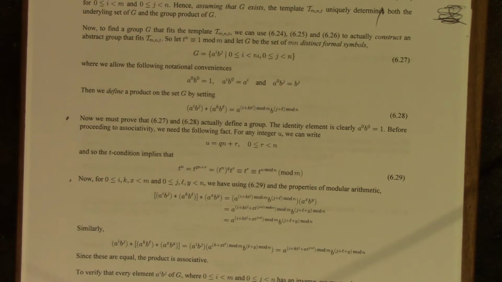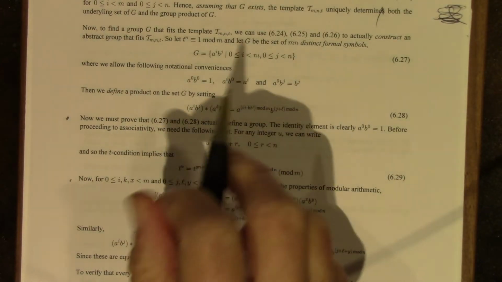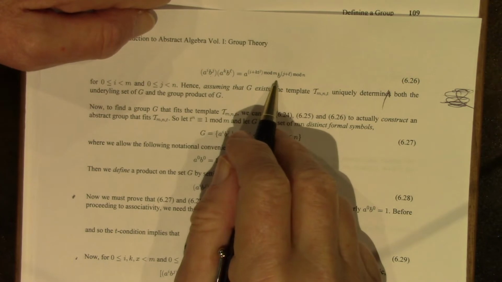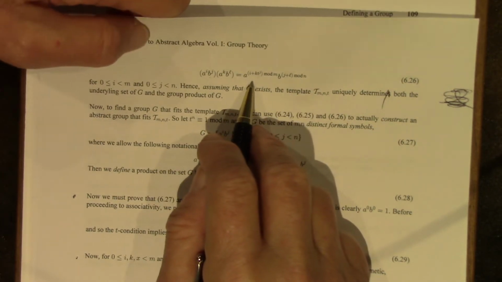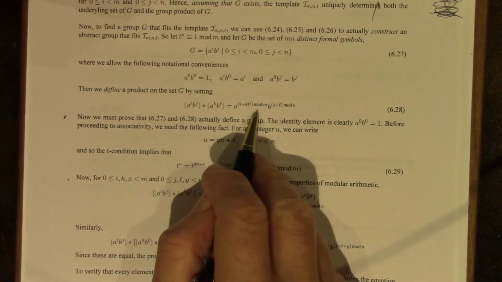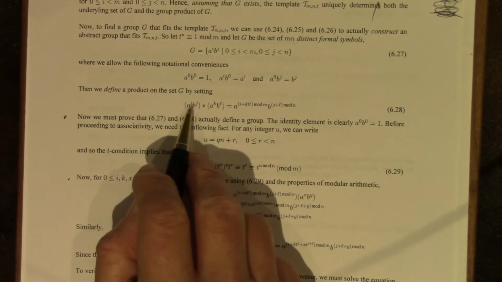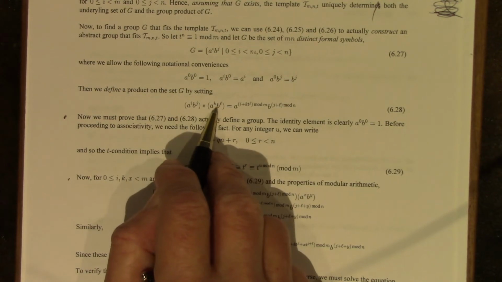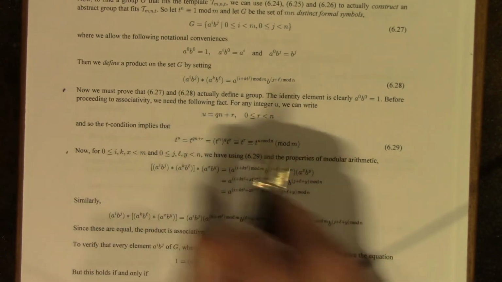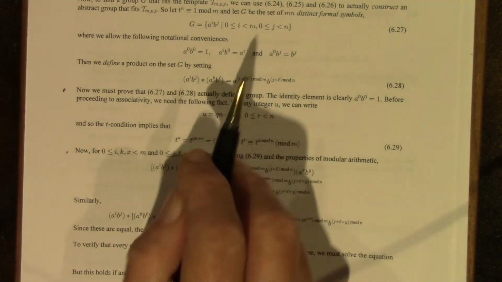So we have the t condition, and we have a set of abstract symbols. Now we want to define a product on G. And we do it to be consistent with the product formula that we saw must hold if G is to satisfy the template. And so it looks like this. So this is the same right-hand side. I put an asterisk here because we are defining a binary operation, and I don't want to just use juxtaposition because it'll make it look like these are also products, which we just got through discussing. These are formal symbols. They don't break apart. They're not products. So what we have to do now is prove that this underlying set with this binary product is in fact a group.